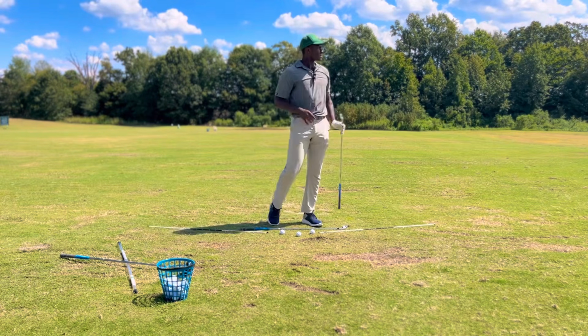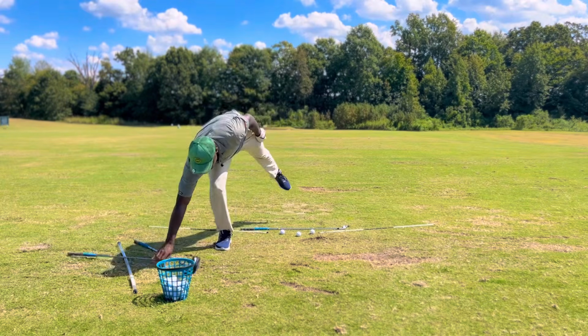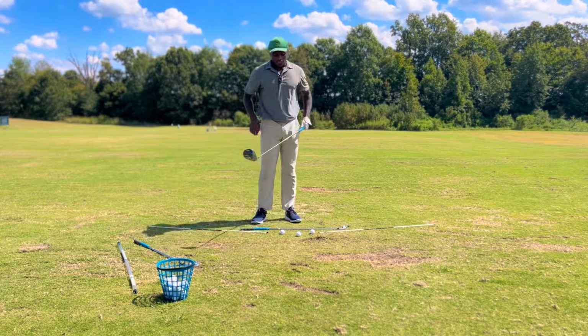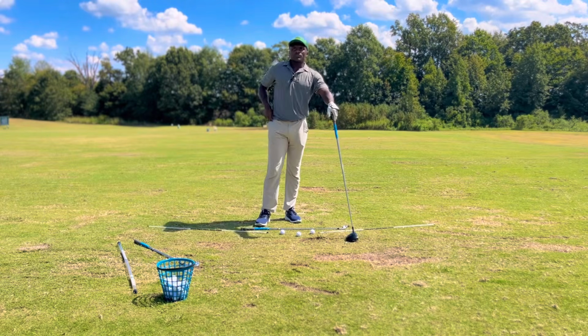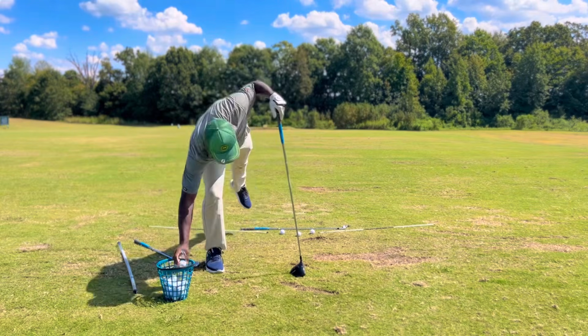And that results in a straight shot, right? So now when you get to the driver, because you already have a little bit of that negative sway gap, then we're just going to increase it a little bit more.